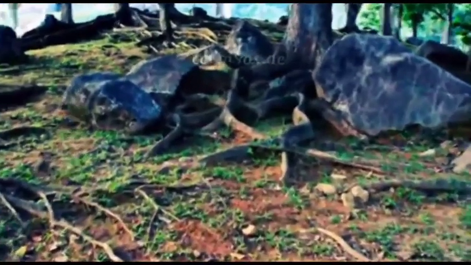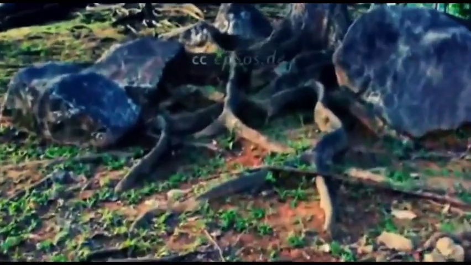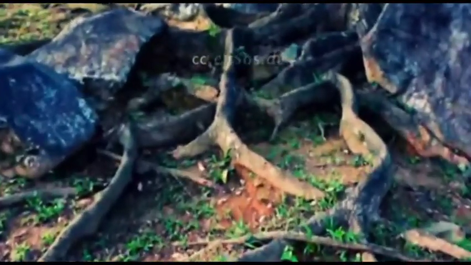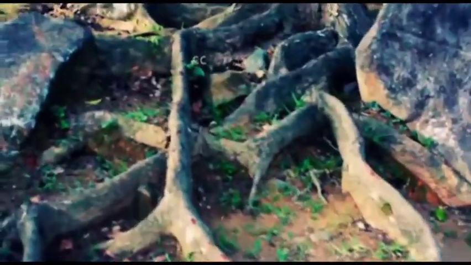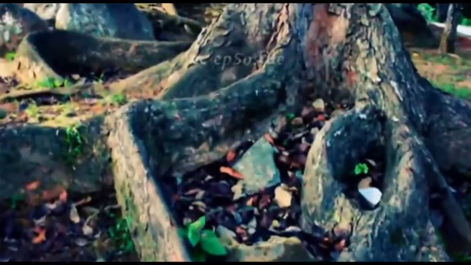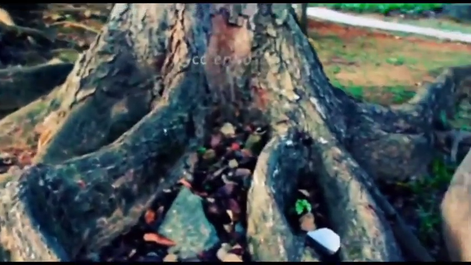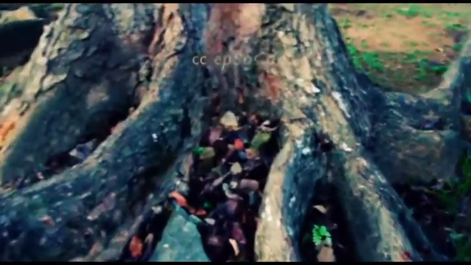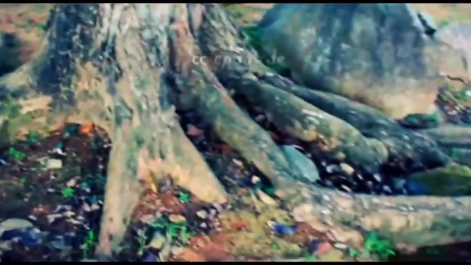Look at this big tree. It has strong roots. Rainforest trees are very tall, but these wide roots sit above the ground and make the tree strong, as you see in this video. Oh, look at these big strong roots. Oh my god, they are above the ground.